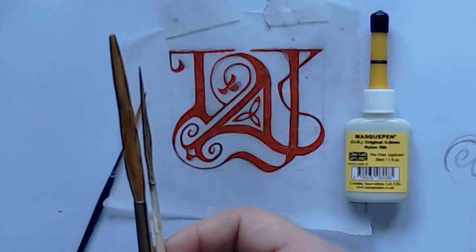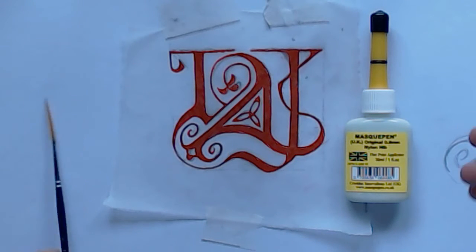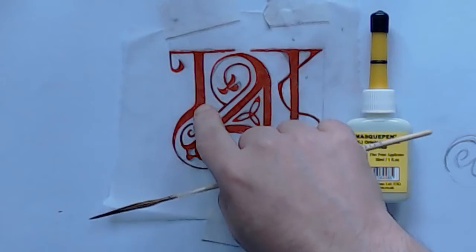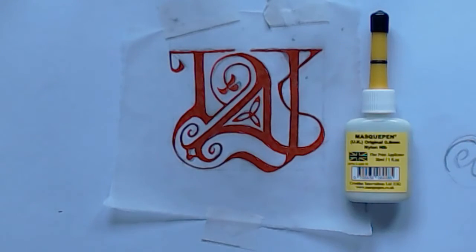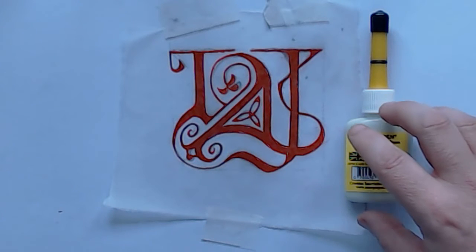A lot larger. So that's the brush I'll be using, and then obviously I'll be using watercolour, and I might bleed different colours into it. I don't know, we'll see how that goes. So that's the setup.